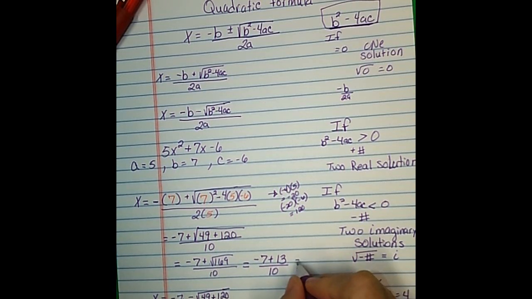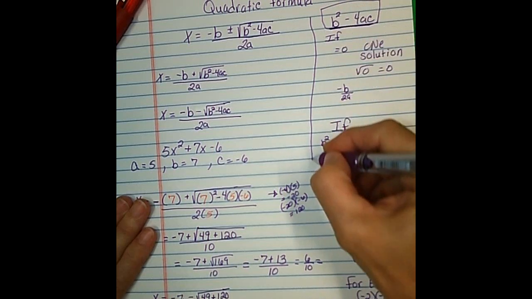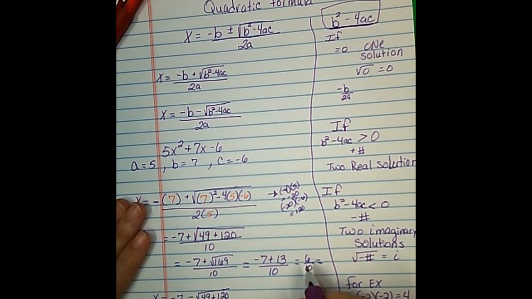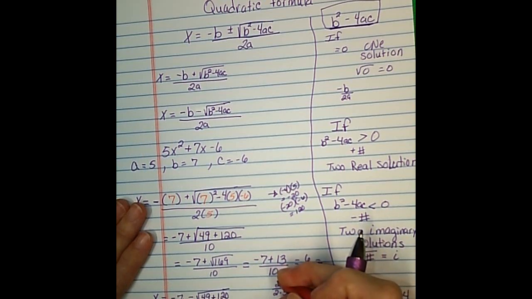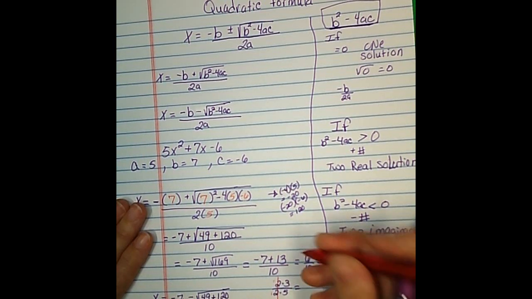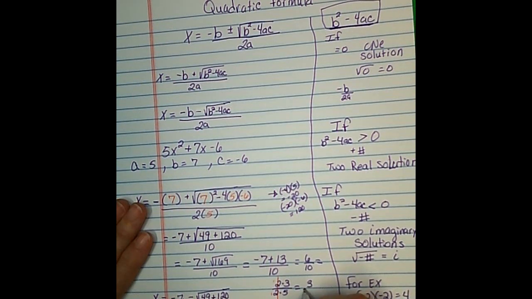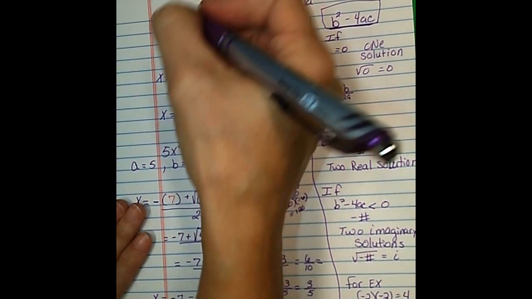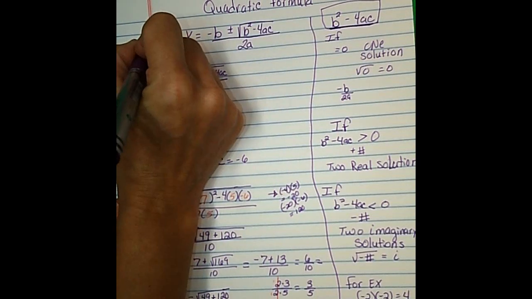What I have now is a positive 6 over 10. So I can reduce, right? And let me draw a line here just so we won't get it all mixed up. I can reduce. 6 is 2 times 3, and 10 is 2 times 5, right? So when I reduce, I always look at top versus bottom, and they went into themselves one time. That leaves me with 3/5. So one of my solutions here is x is equal to 3/5.